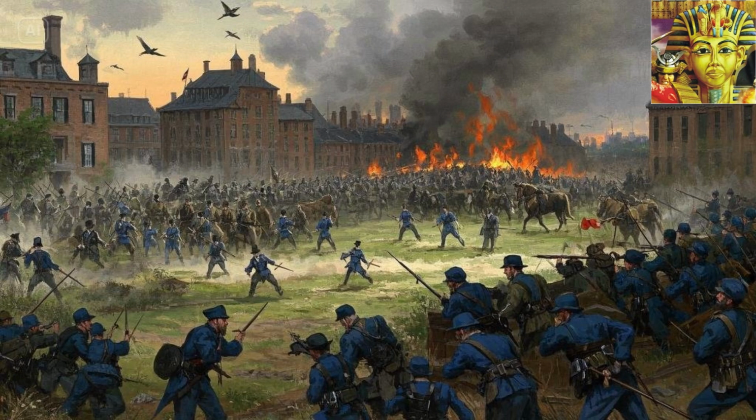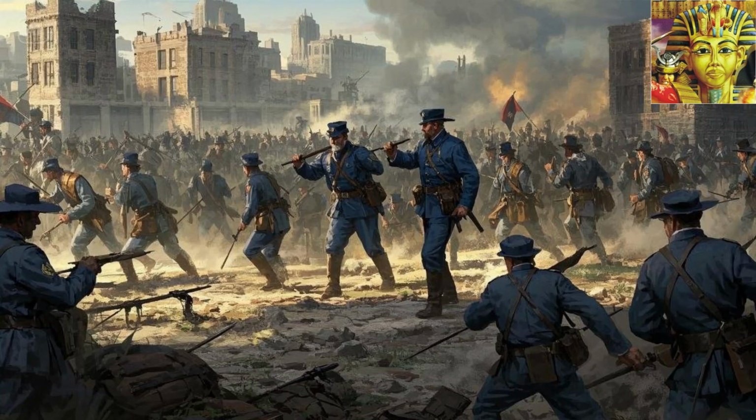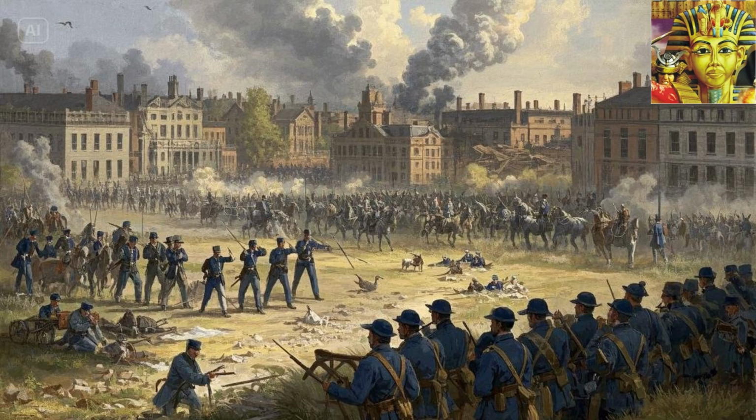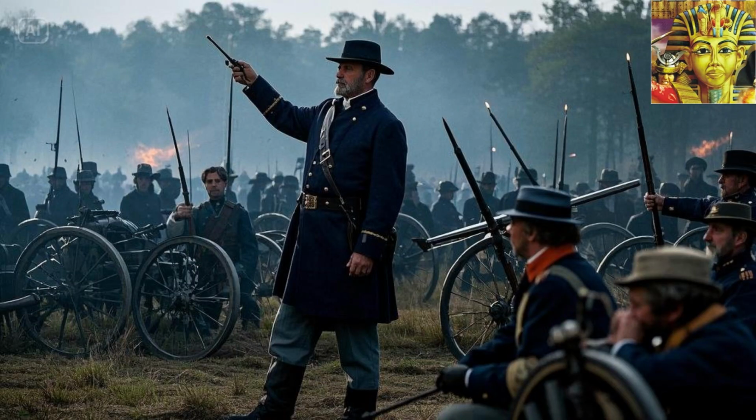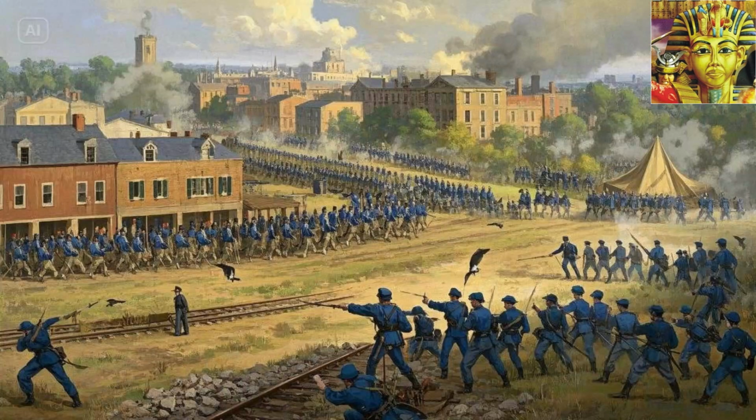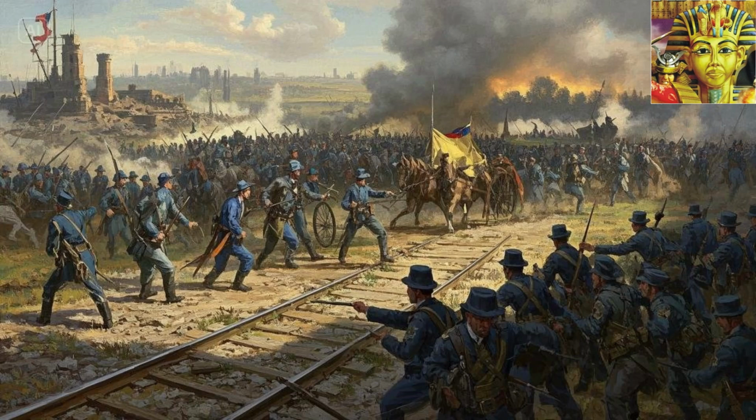Strategic importance of Atlanta. Atlanta was a crucial Confederate city, serving as a major transportation hub, industrial center, and supply depot. Its capture would sever the Confederacy's supply lines, weaken its war effort, and boost Union morale. Additionally, Atlanta's fall would have significant political implications, as it would demonstrate the Union's ability to win the war and potentially influence the outcome of the 1864 presidential election.